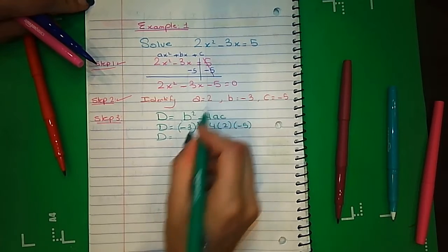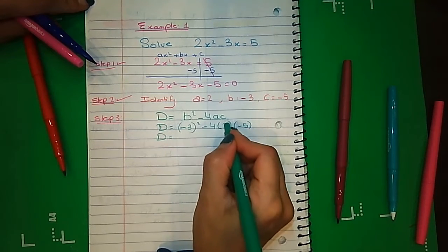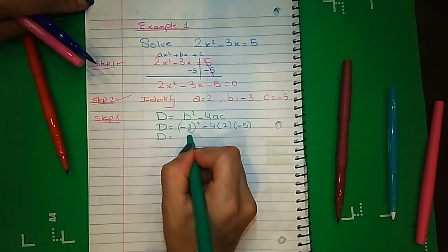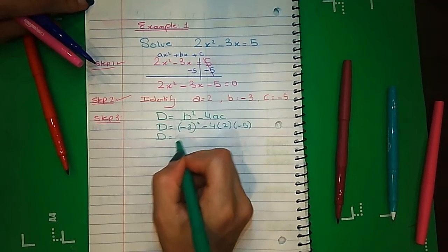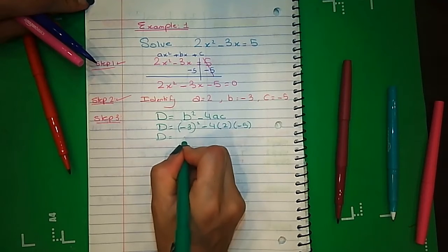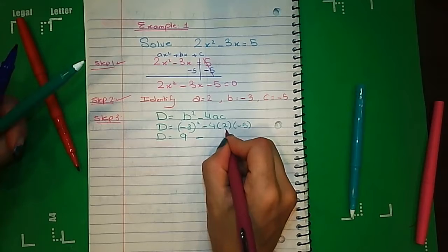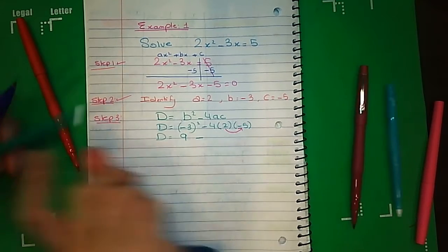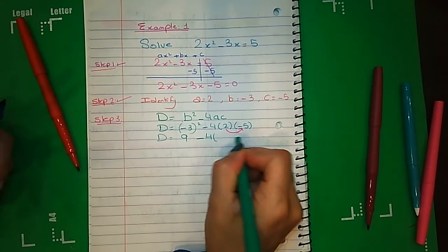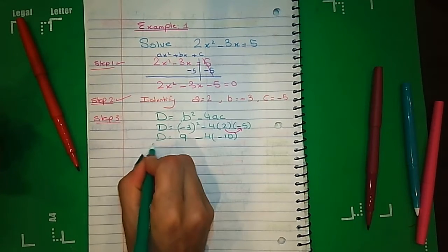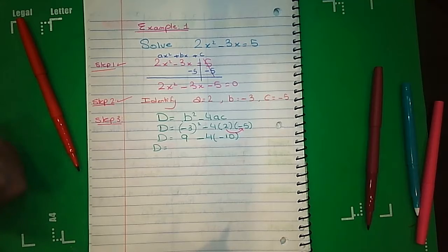I'm just plugging in for A, for C, and for B. -3 to the second power is 9 minus, first we're going to do 4 times 2, 4 times 2 is 8, and 8 times -5 is -40.